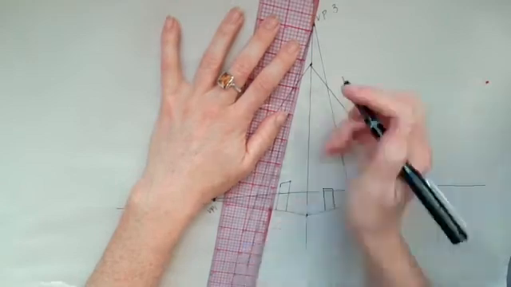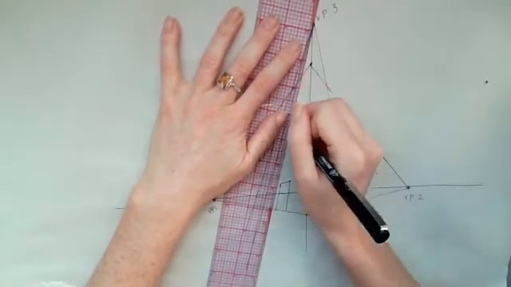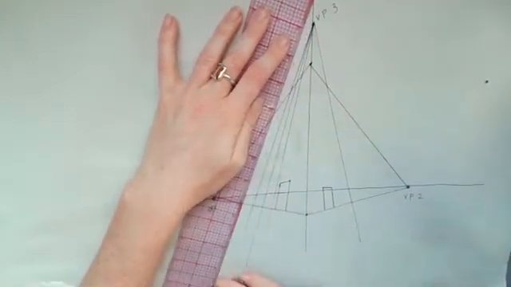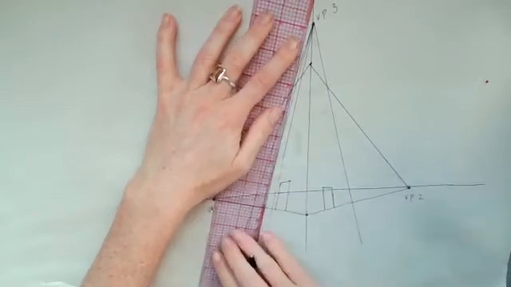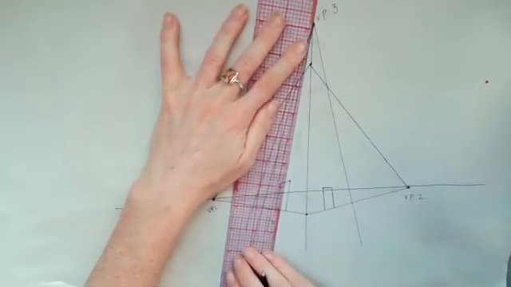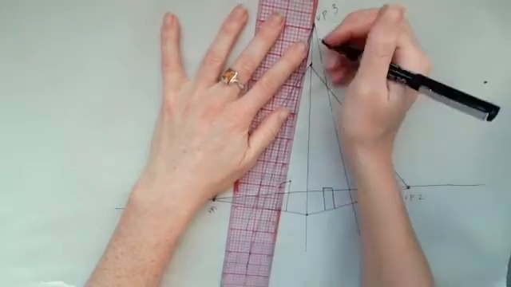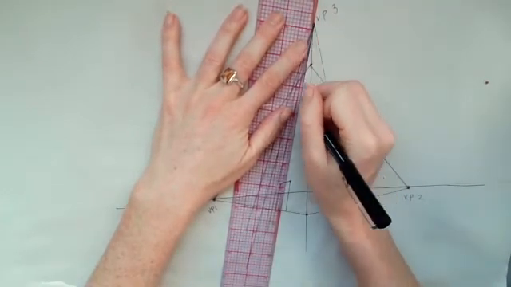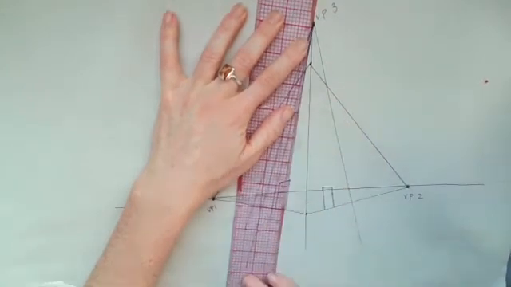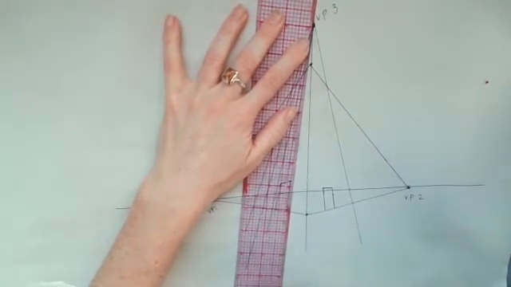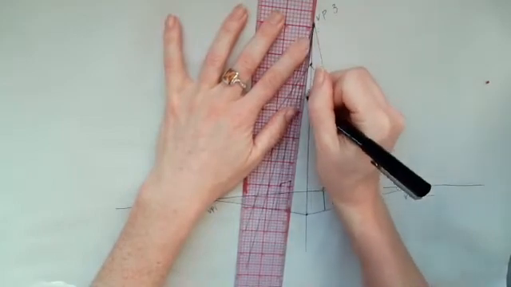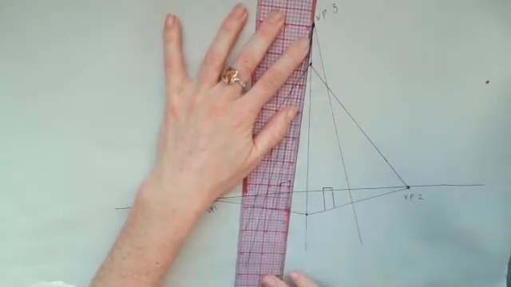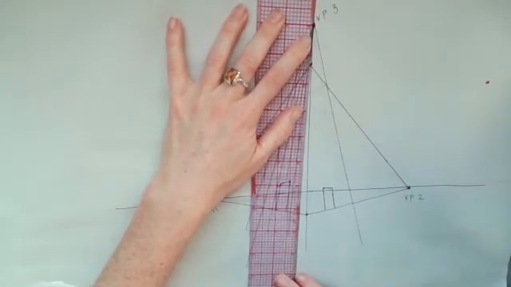It really helps if you have a clear drafting ruler. You can see a lot better how far your lines are apart, and trying to keep them evenly spaced is a lot easier if you have a clear ruler. But again, if you are just trying to get the hang of the exercise and you don't need it to be totally perfect, then you don't have to worry about getting all those lines perfectly spaced.